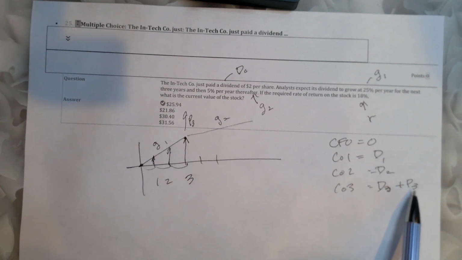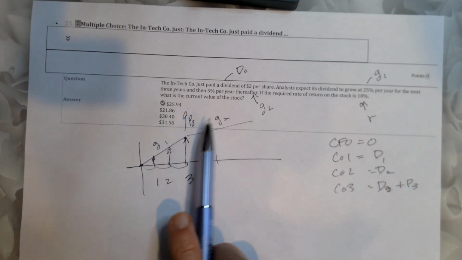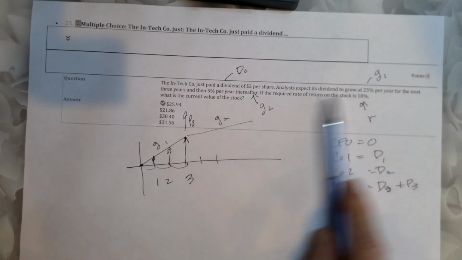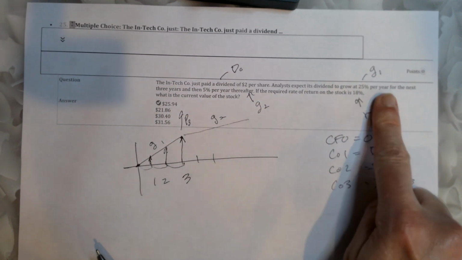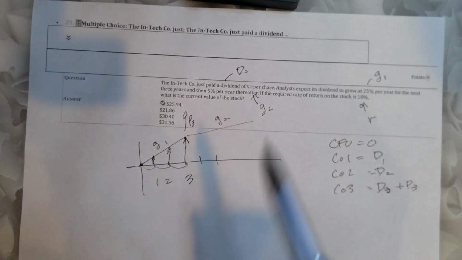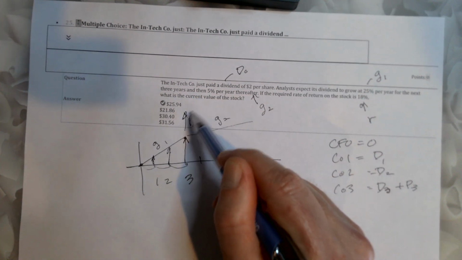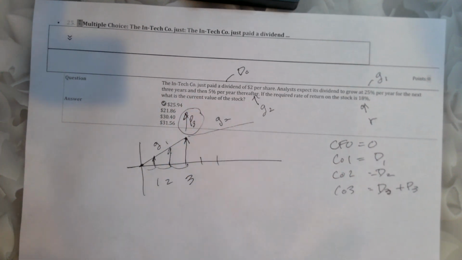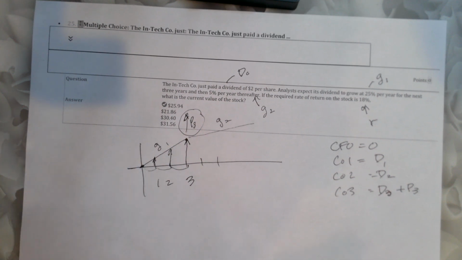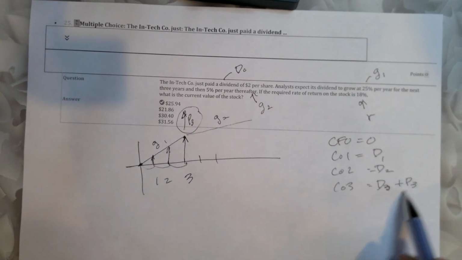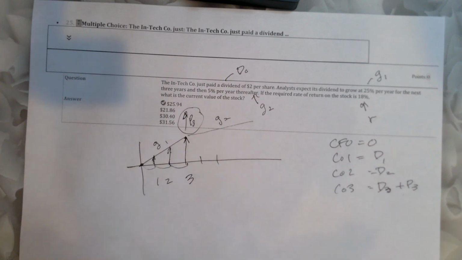And why is this P3 important? It represents the present value of all the dividends going out into the future. So instead of having to worry about each one of those dividends, I can account for them all with a single number here, the price at time 3, which of course we'll have to bring back in time to time 0 to figure out its value. That's why it's out here at time 3 in our cash flows. So let's get our calculator out and walk through this.